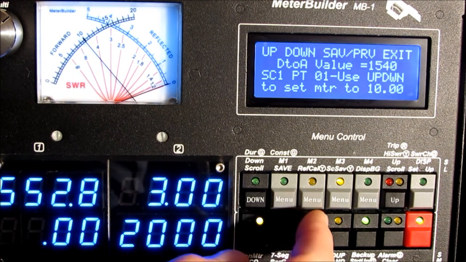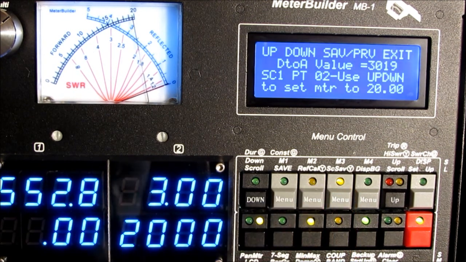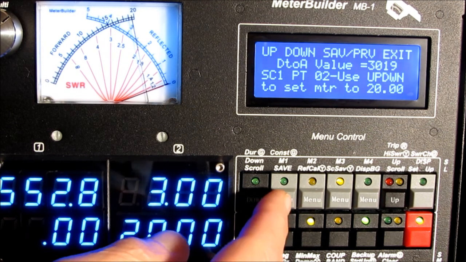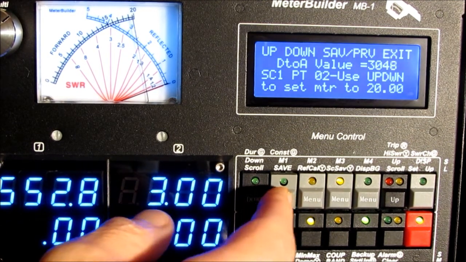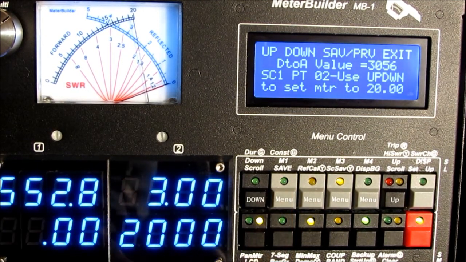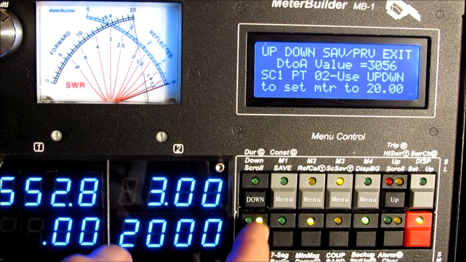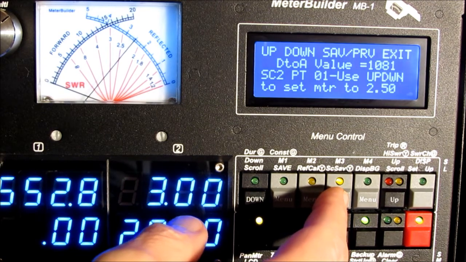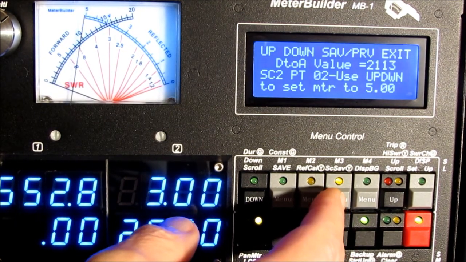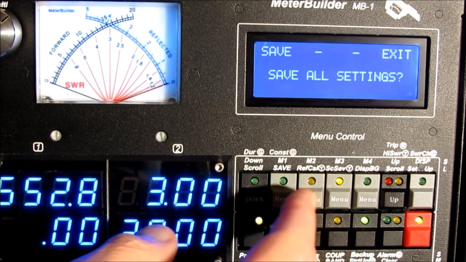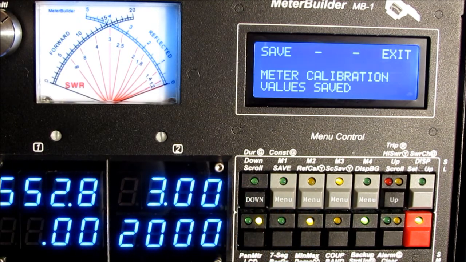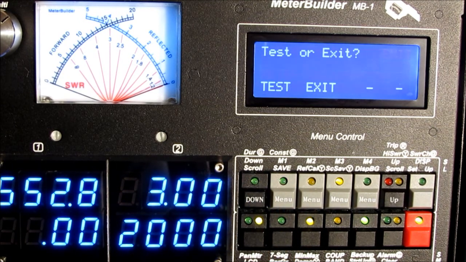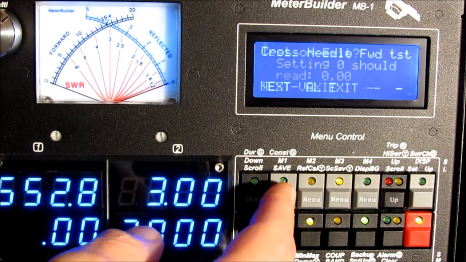10 looks pretty good. That's the one that has to be tweaked a little bit, so I'll use the up button to advance that a little bit, and I'll do a save, walk through the 2 reflected. They look pretty good. I'll save the calibration settings. I can do another quick test.